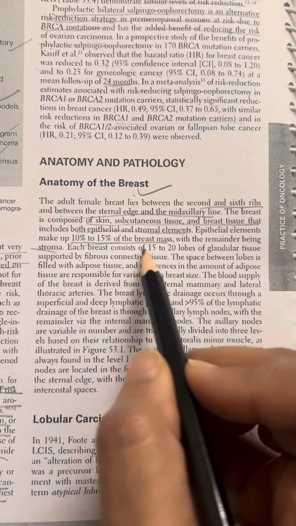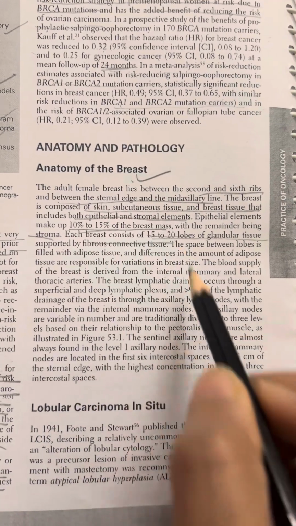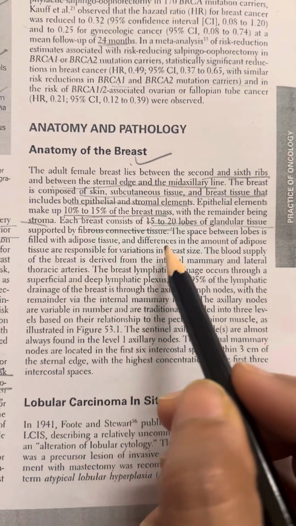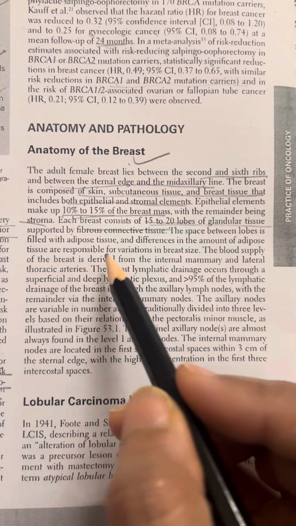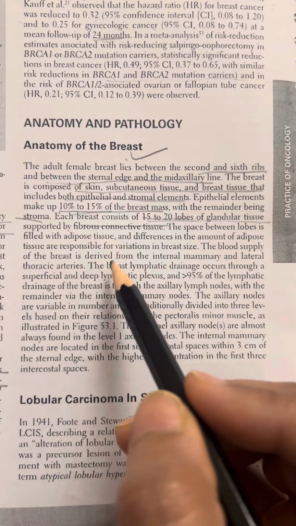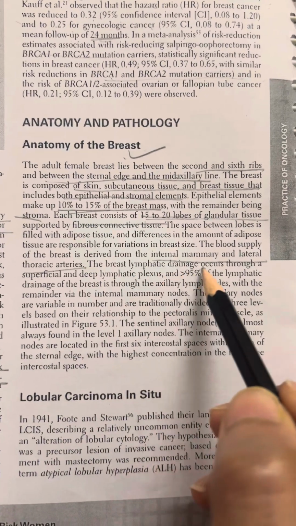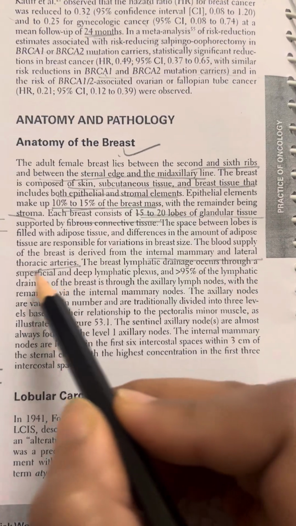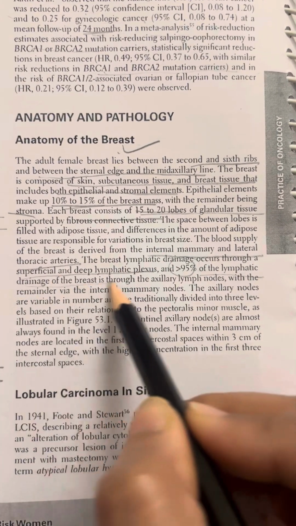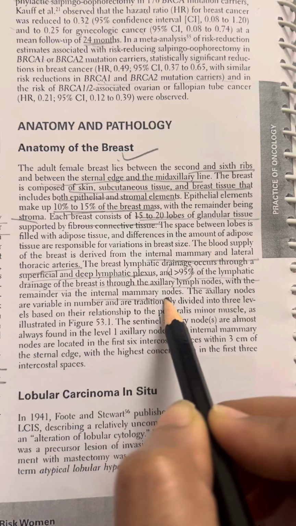Each breast consists of 15 to 20 lobes of glandular tissue supported by fibrous connective tissue. Space between the lobes is filled with adipose tissue, and differences in the amount of adipose tissue are responsible for variations in breast size. Blood supply of the breast is derived from the internal mammary and lateral thoracic arteries. The breast lymphatic drainage occurs through a superficial and deep lymphatic plexus, and more than 95% of the lymphatic drainage of the breast is through the axillary lymph nodes, with the remainder via internal mammary nodes.